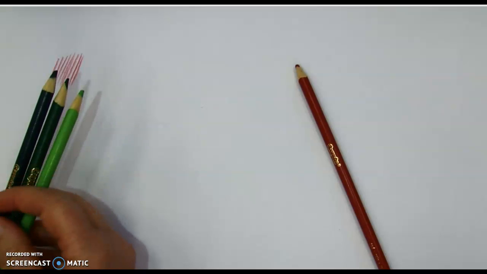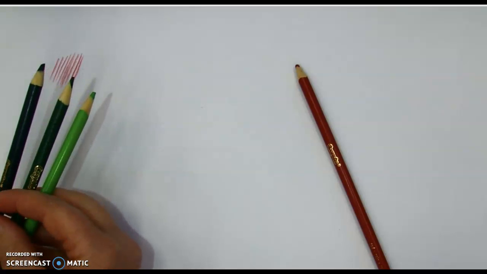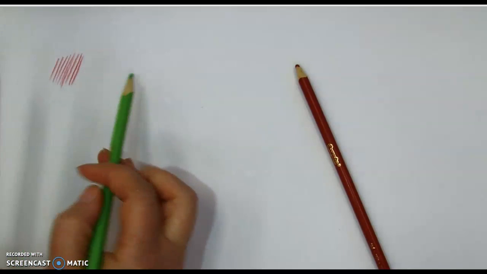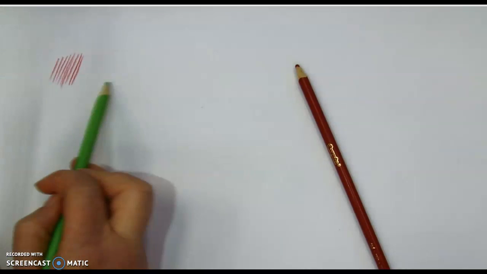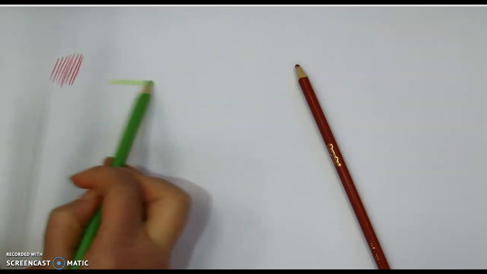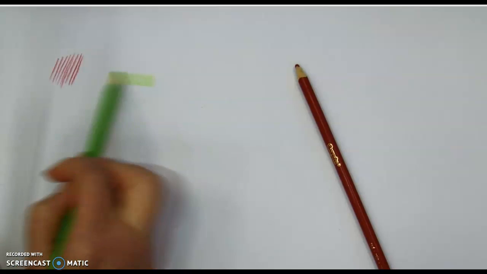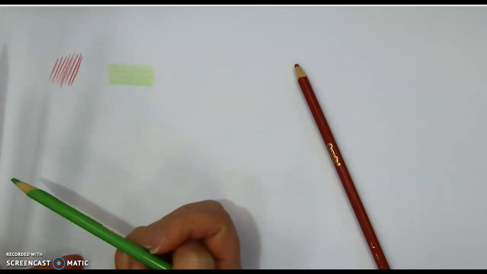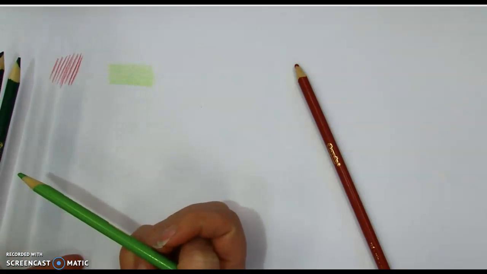What I tell my students is for textures, we work in layers. The first layer is just laying down a light color in the background so that you don't see white paper through your grass pieces. Okay, so I'm going to color my green.